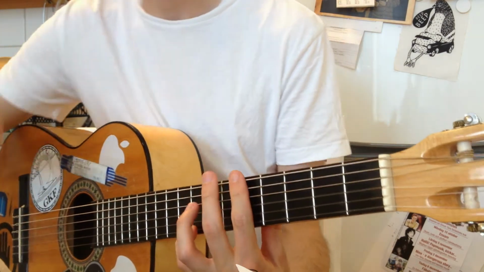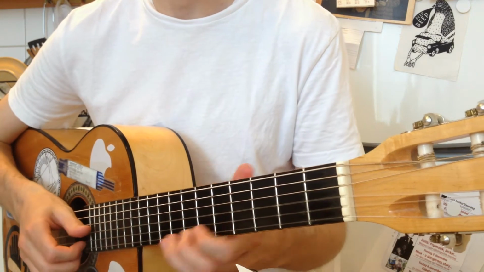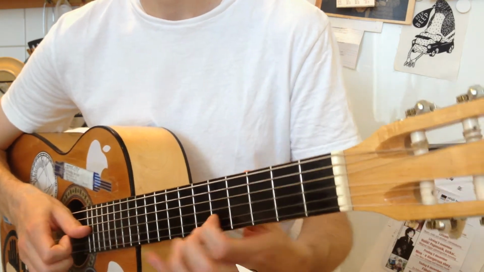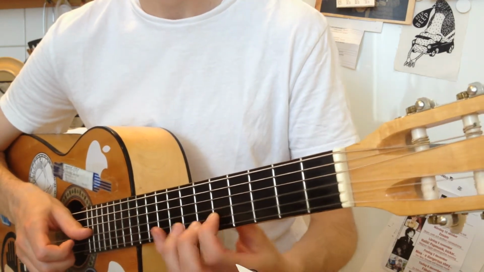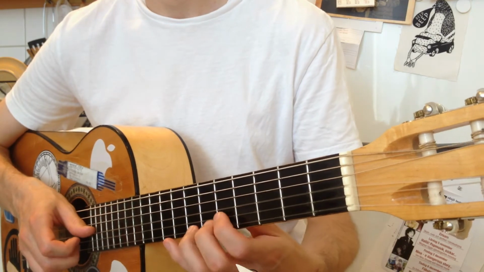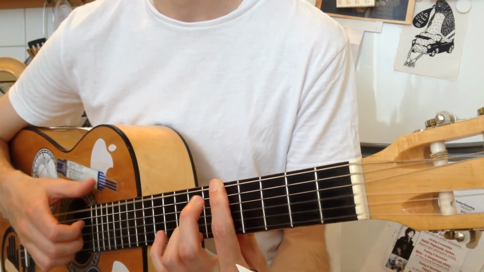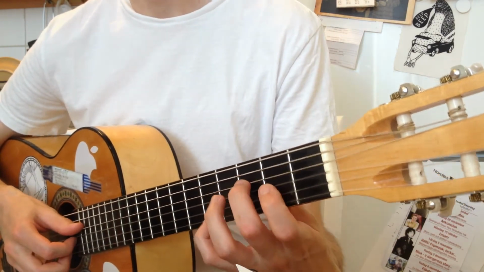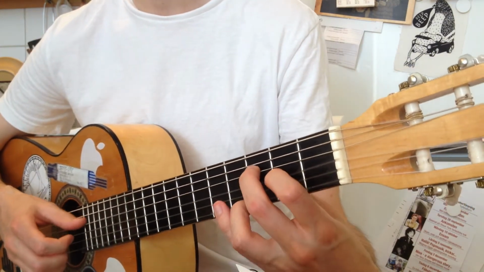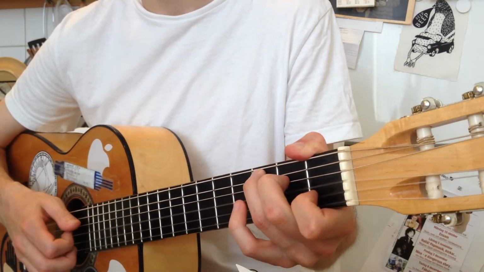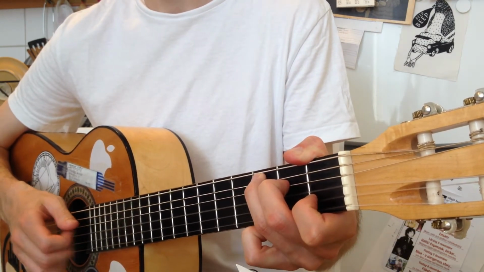And the A minor, same shape as before, but with a slightly different melody. Instead of playing, we're now playing G. Then the F, same shape as before. We end on the C. So the F, just like before.